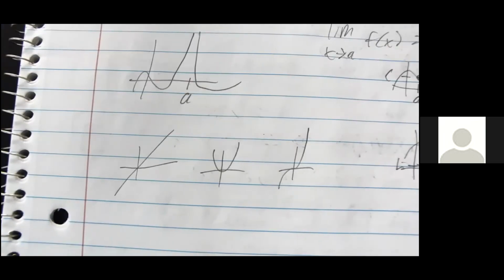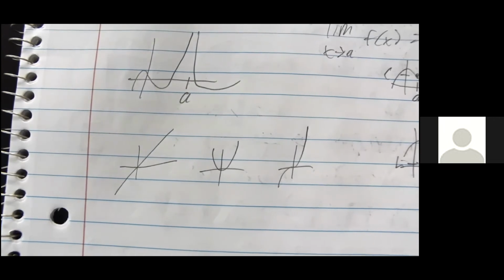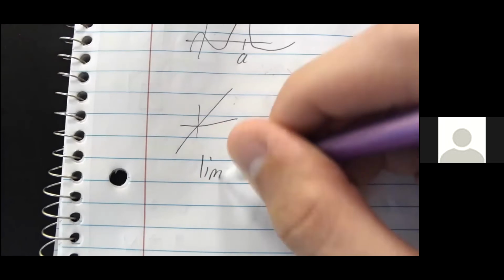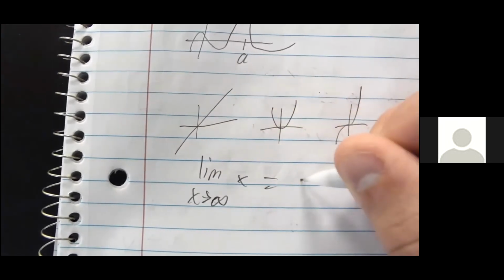All of these functions, you plug in a limit to infinity and you get out an infinity sign, right? Because the limit as x approaches infinity of x is just infinity, right? That makes sense? Okay, I'm going to zoom back out. Sorry, that's really hard to watch me do.